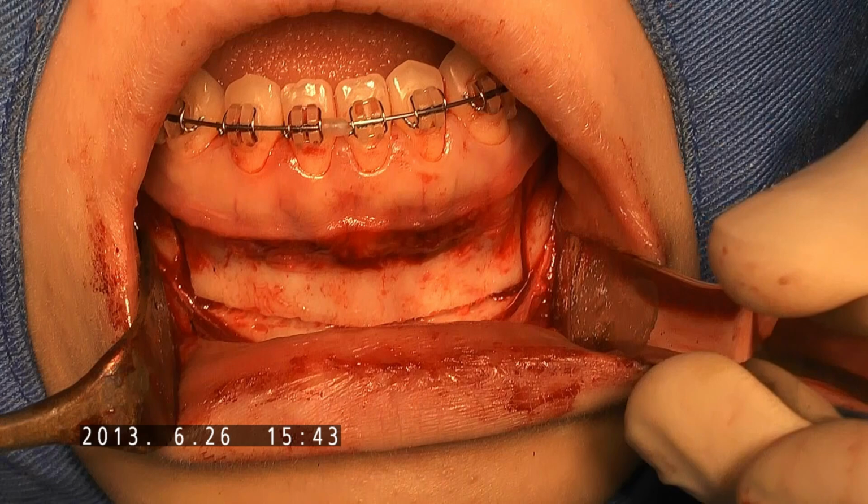Just soft tissue. Soft tissue means blood. Yeah, blood vessel. So you can do outline first. Okay, and then it's time to pass to the lingual. Okay, cut from the labial to the lingual.